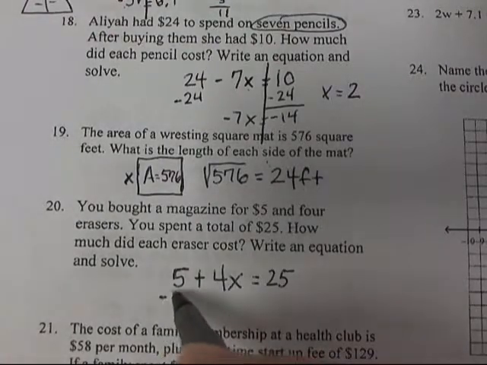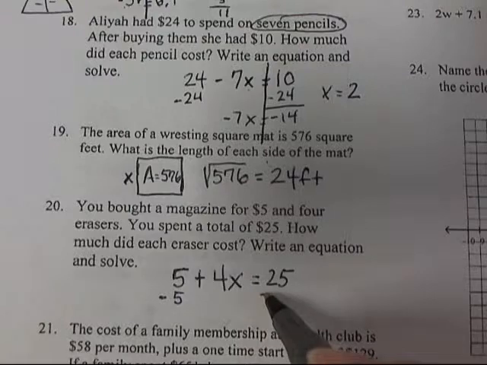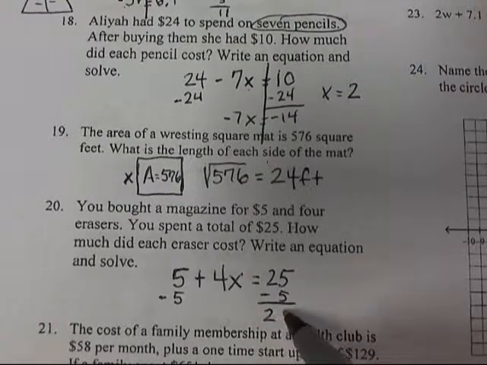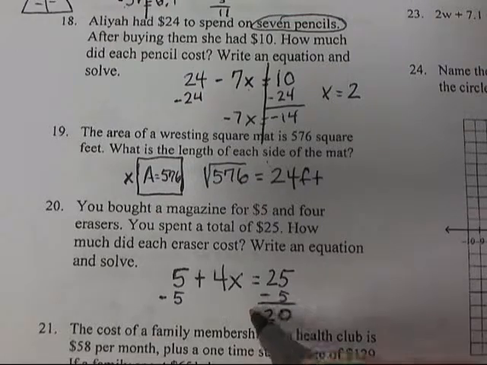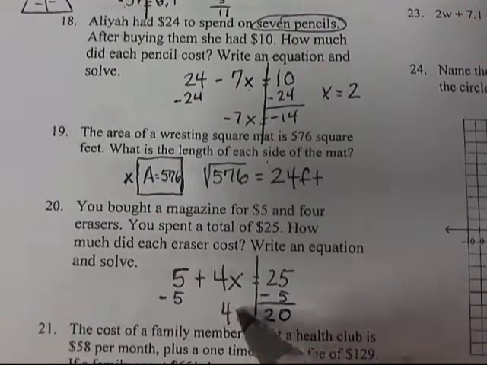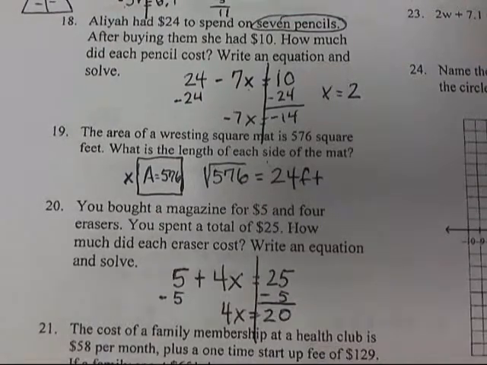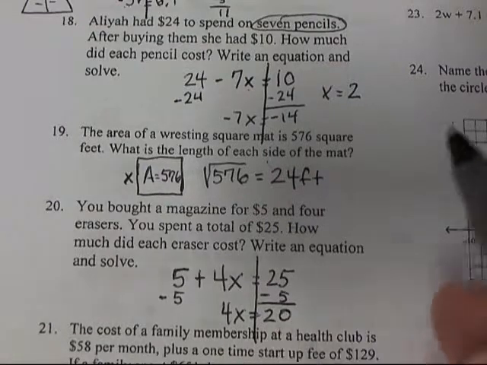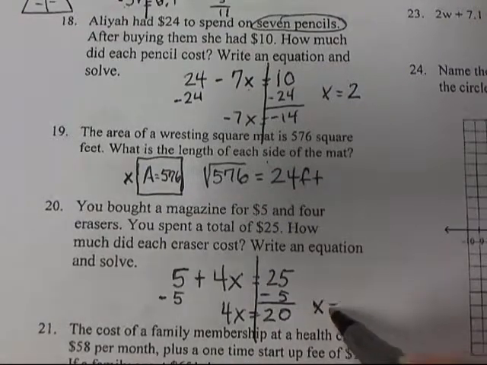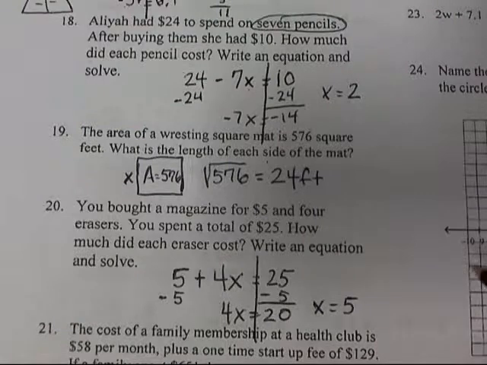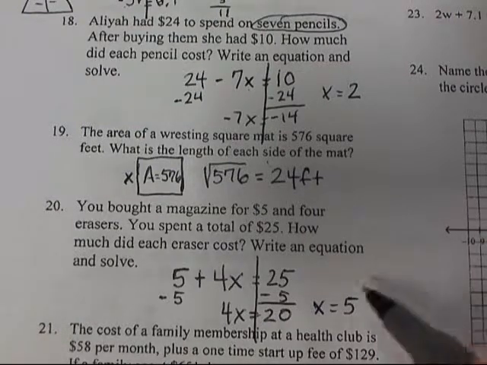Let's subtract 5 from both sides. You get 20. So you have 4x equals 20. And now we divide 20 by 4 to get our answer, and we have x equals 5. So each eraser costs $5.